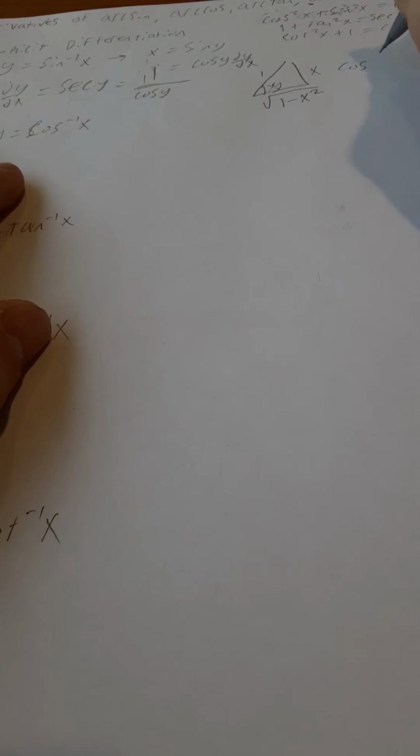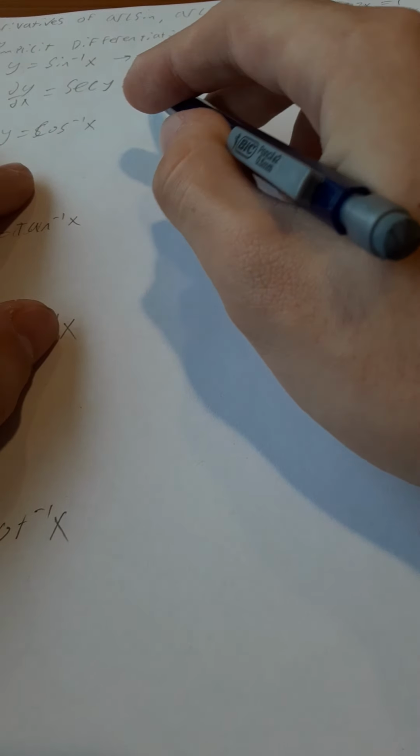I'm going to put this here. Now y'all can see this. So sine of y would be x over 1, opposite over hypotenuse. Now, solving this triangle, we get this side right here is the square root of 1 minus x squared. So cosine y equals the square root of 1 minus x squared.